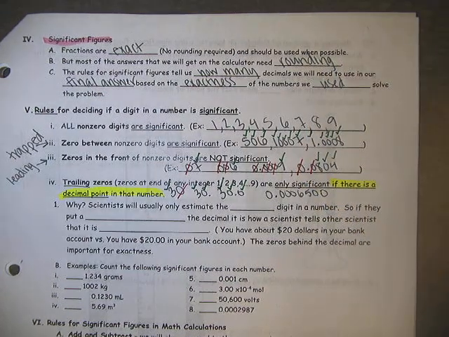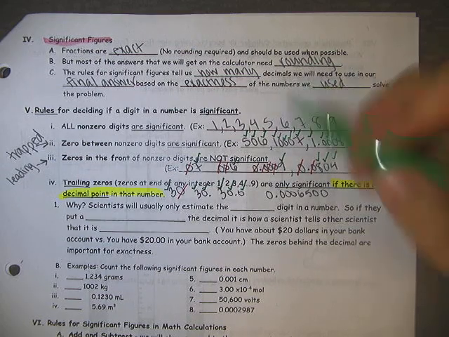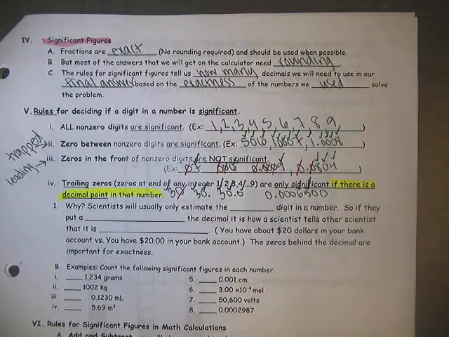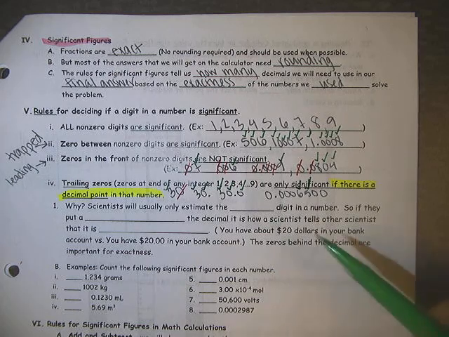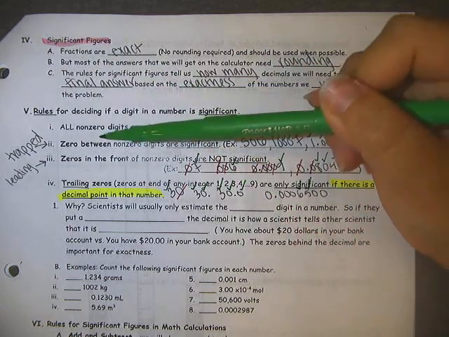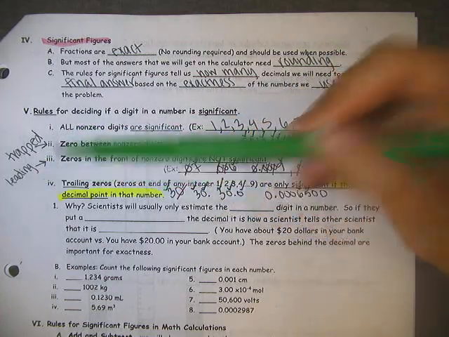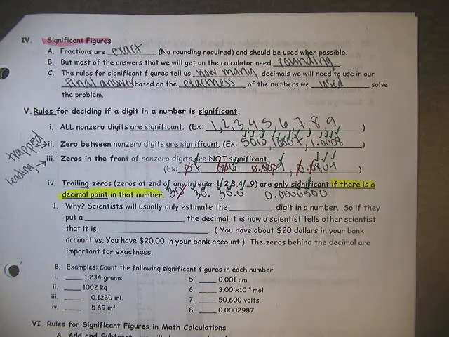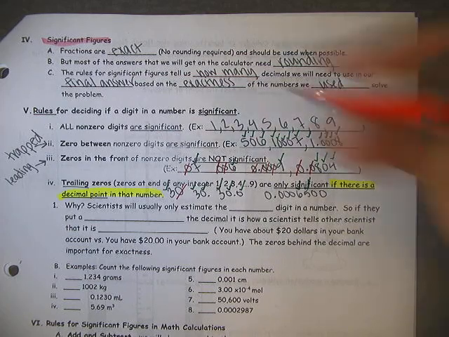0.000650. If we're looking at this one, my advice is always to start with the non-zero digits. That should help you out every time because those are always significant. So I know the 6 and 5 will be significant. What about these guys in the front? What rule would this fall under? If you think about this first 0, is this a trapped 0, is it a leading 0, or is it a trailing 0? Leading 0. So is my leading 0 going to be significant? No. Leading zeros are never significant.